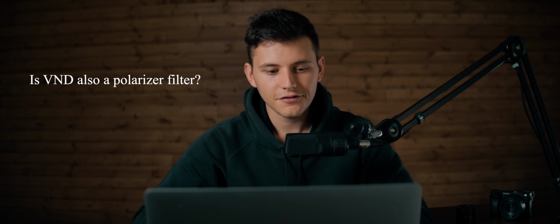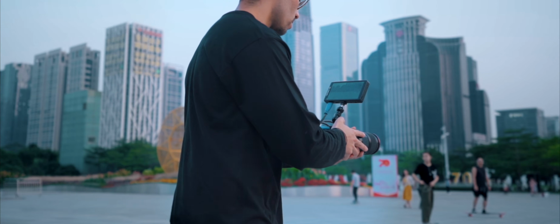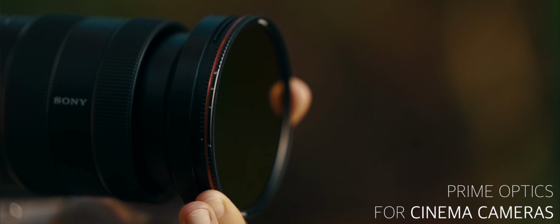Is a variable ND filter also a polarizer filter? Although the variable ND filter is made with two pieces of CPL glass, once you put those pieces of glass together, they act as something reducing the light that's hitting your sensor. They do not provide or help to reduce the polarization in your image.